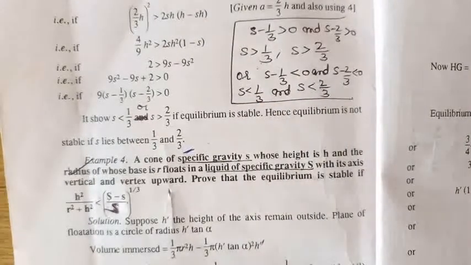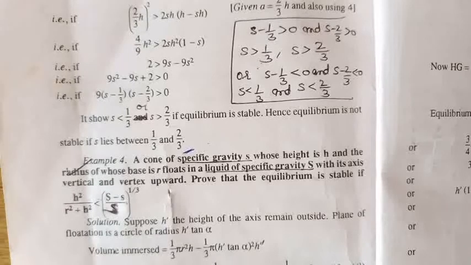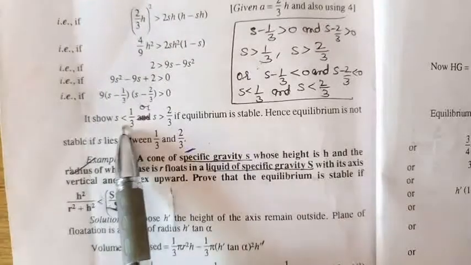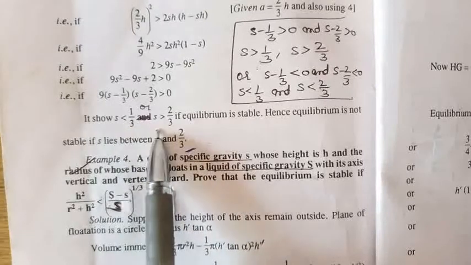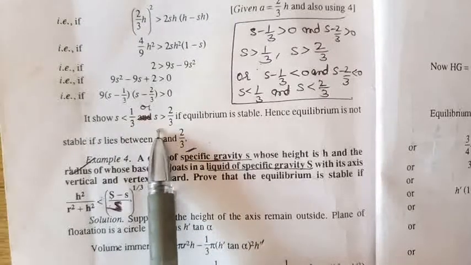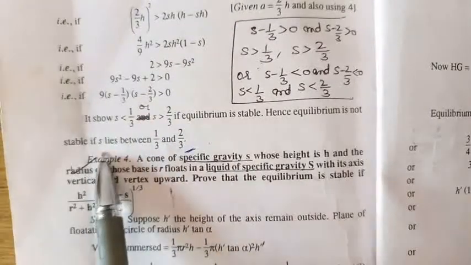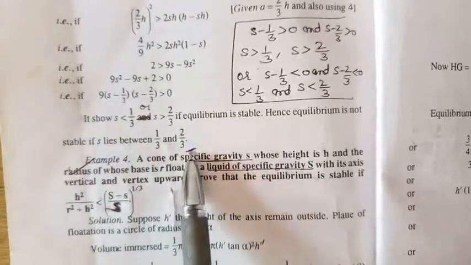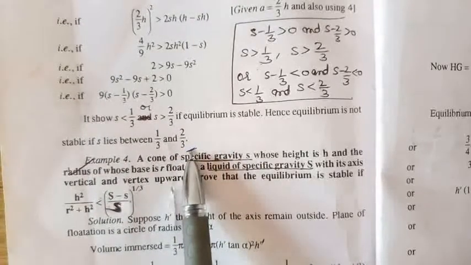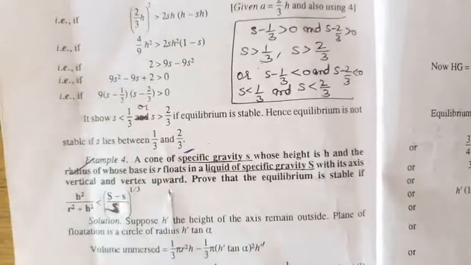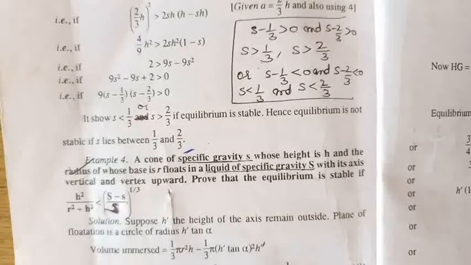So we have proved if the equilibrium is stable, either s is less than 1 by 3 or s is greater than 2 by 3. It means the equilibrium is not stable if s lies between 1 by 3 and 2 by 3. So this completes the solution of this problem.